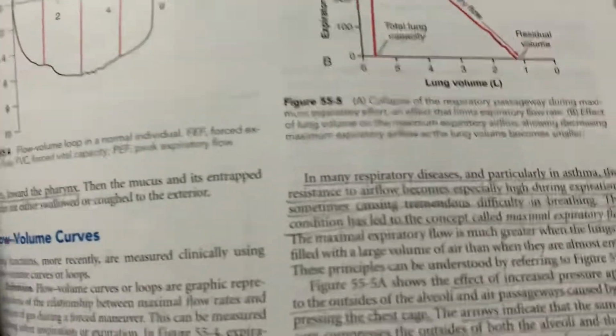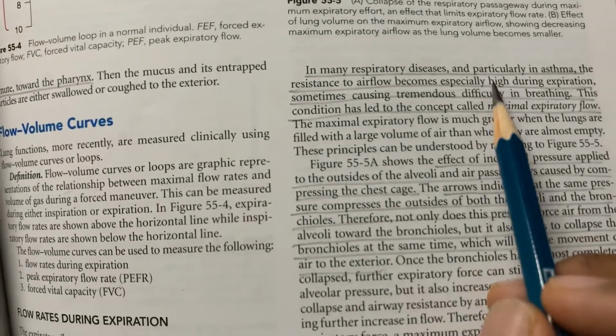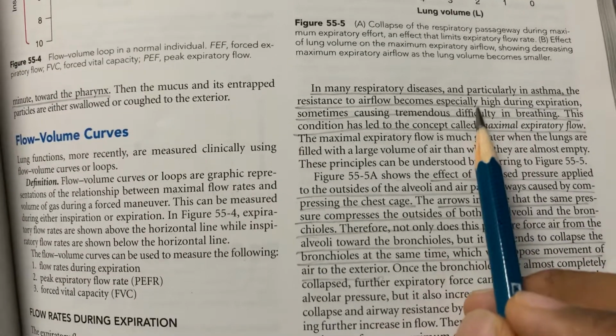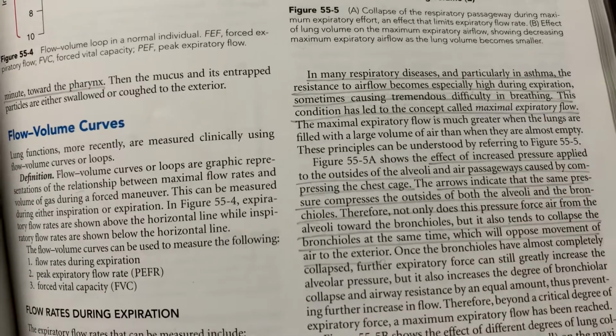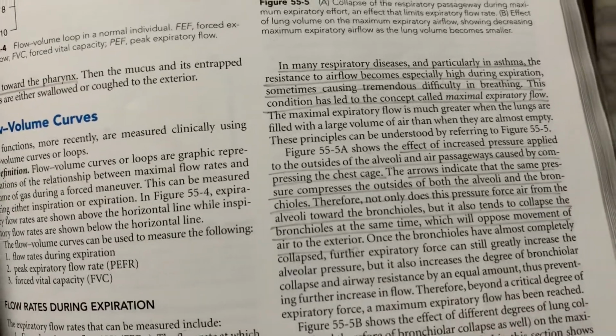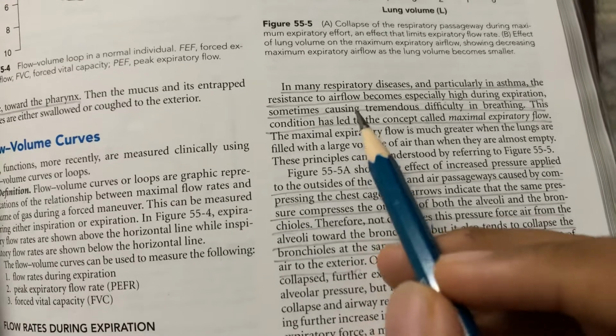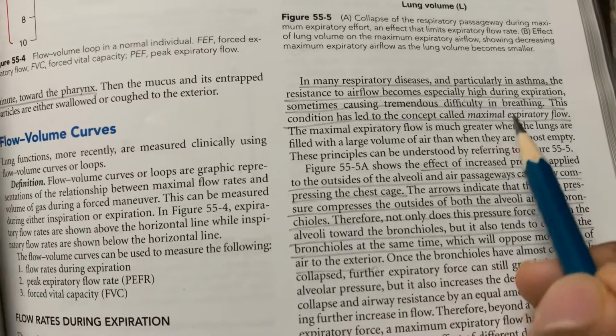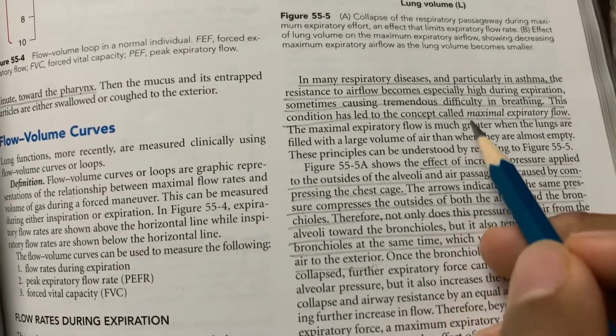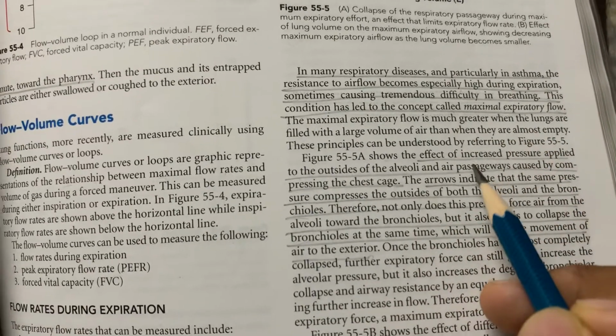Okay. Next, in many respiratory diseases, particularly in asthma, the resistance to airflow becomes extremely high during expiration. That is why there is wheezing during expiration. So sometimes this causes tremendous difficulty in breathing. This condition has led to the concept that is called maximal expiratory flow.